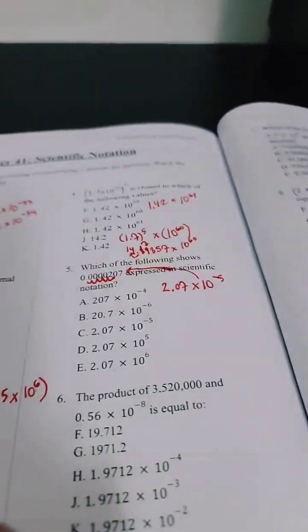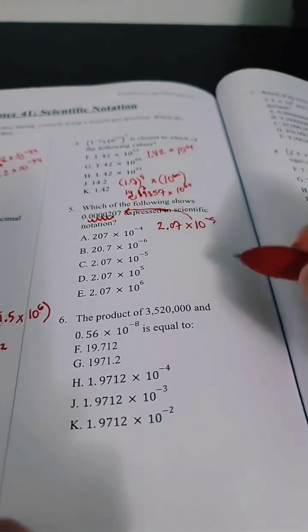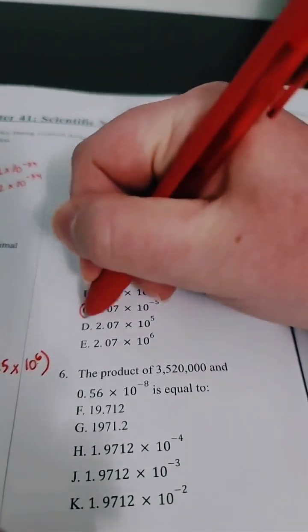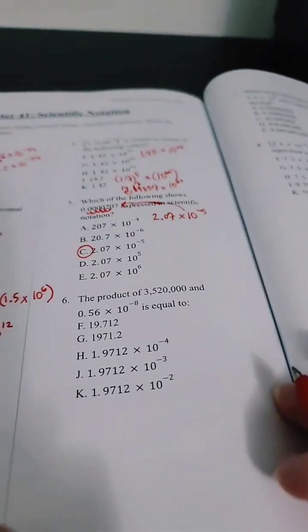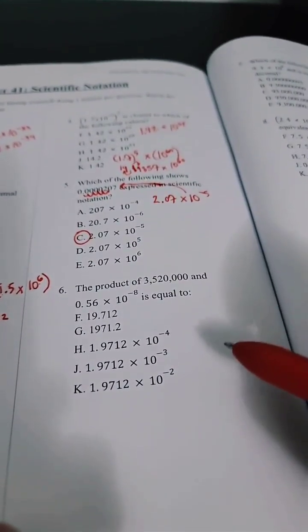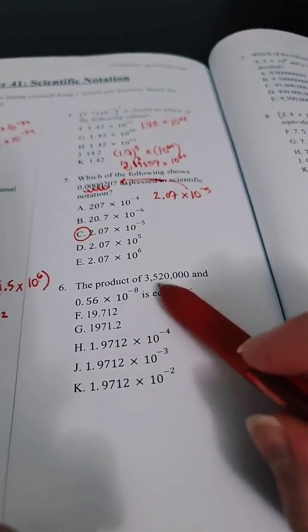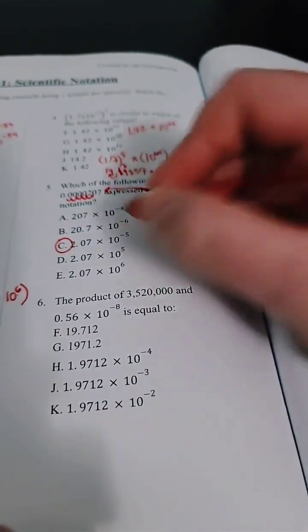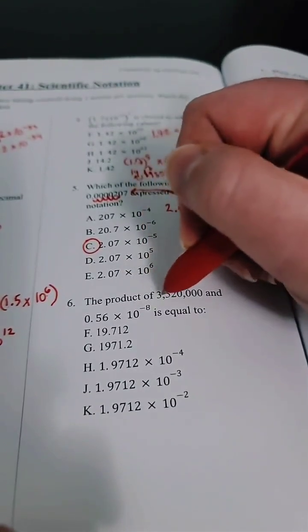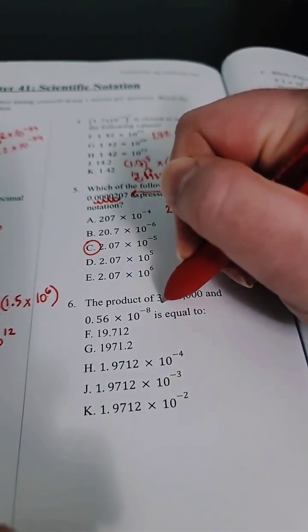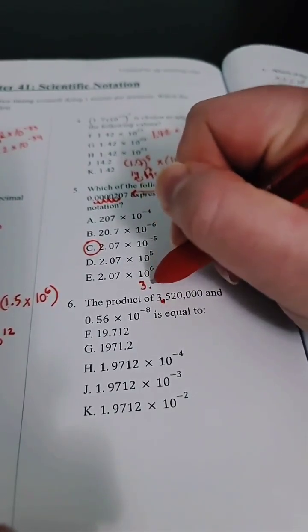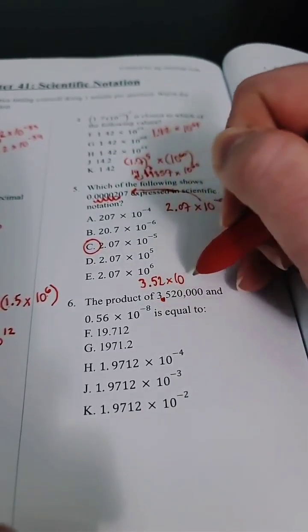So then let's go to number 6, or sorry, I didn't even put which one it is, so that would be C. So then for number 6, it's going to be that we have this times that. So let's turn this number into scientific notation. To turn that into scientific notation, we're going to put a decimal point right here, and it's going to become 3.52 times 10 to the some power.